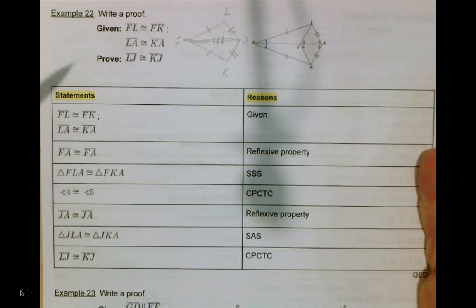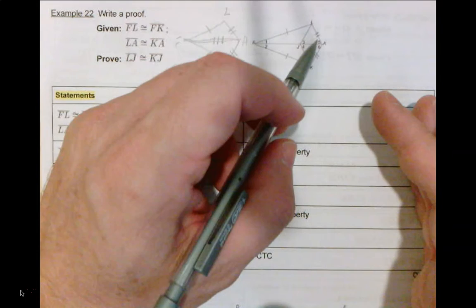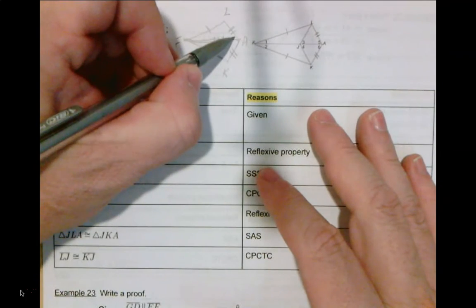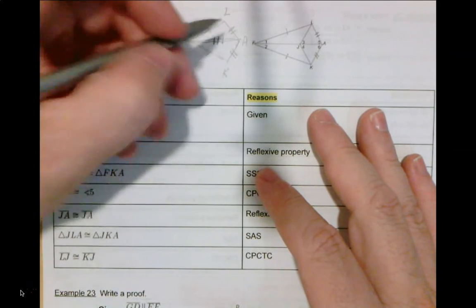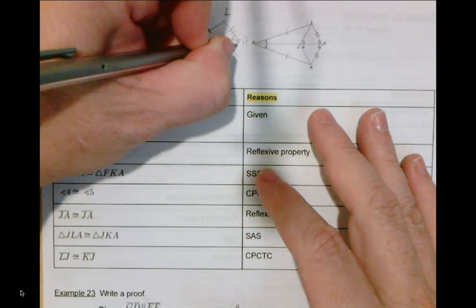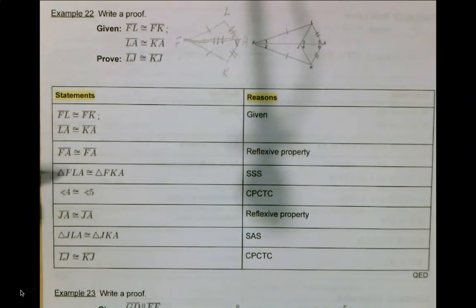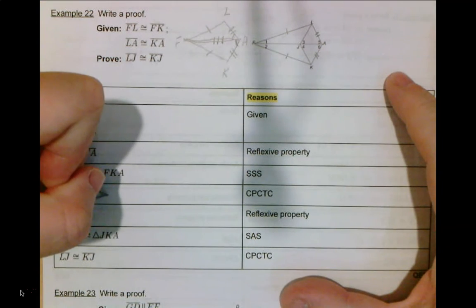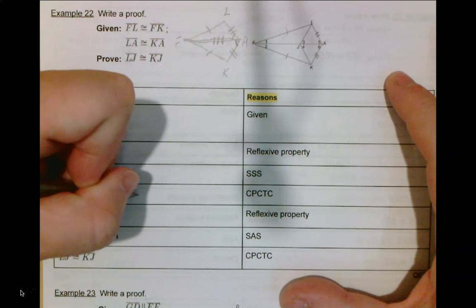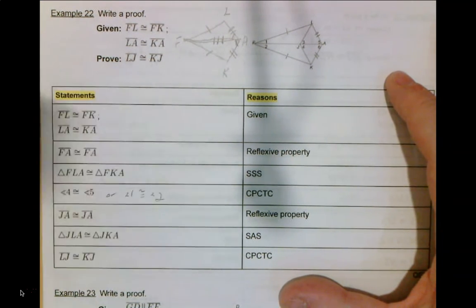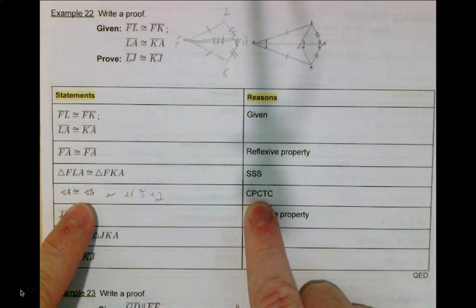Or, it doesn't matter which one you go after. Or you can say angle 5 is congruent to angle 6, right here and right here. I went after 5 and 6. But really, I could have gone after 1 and 2, and it's the exact same problem, the exact same number of steps. I'm actually going to write, or angle 1 congruent to angle 2 by CPCTC.